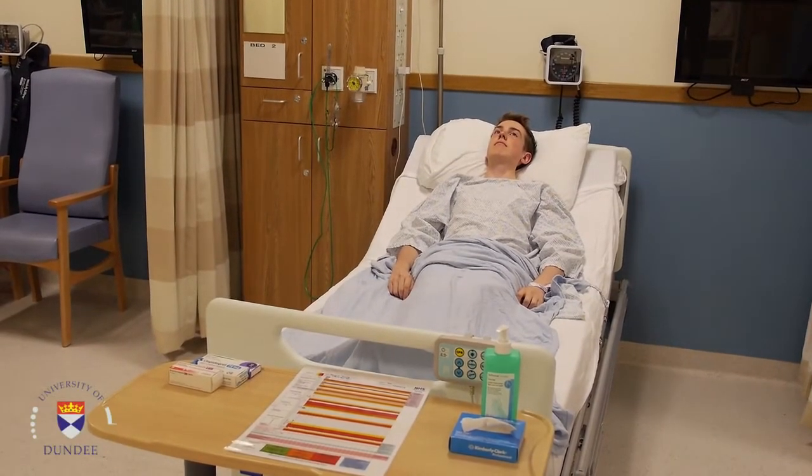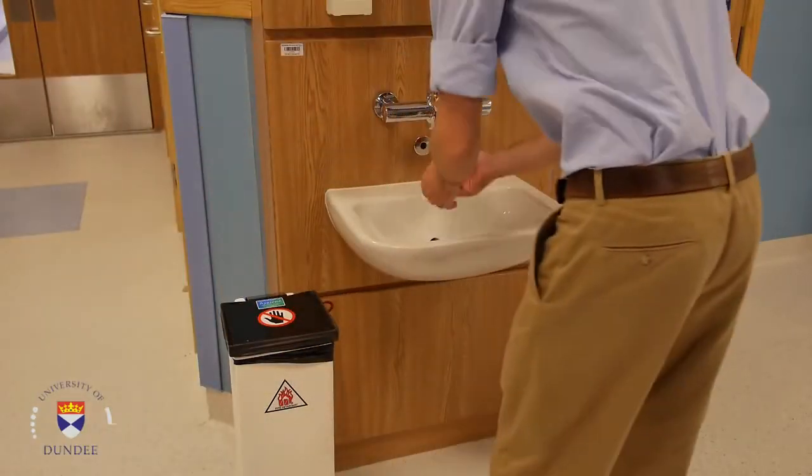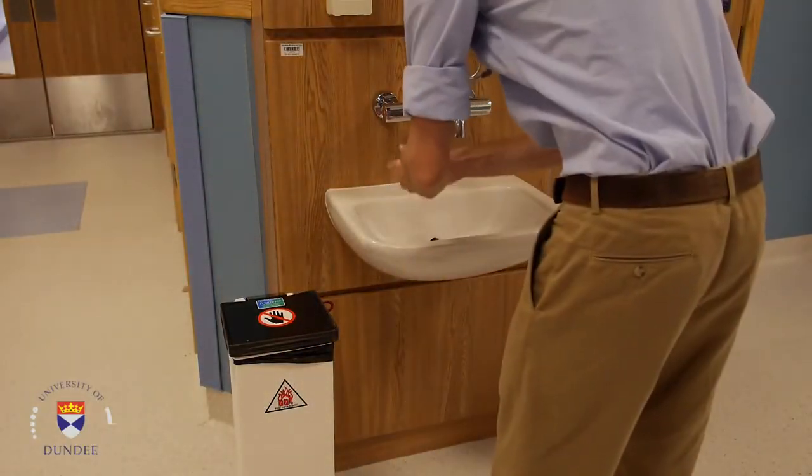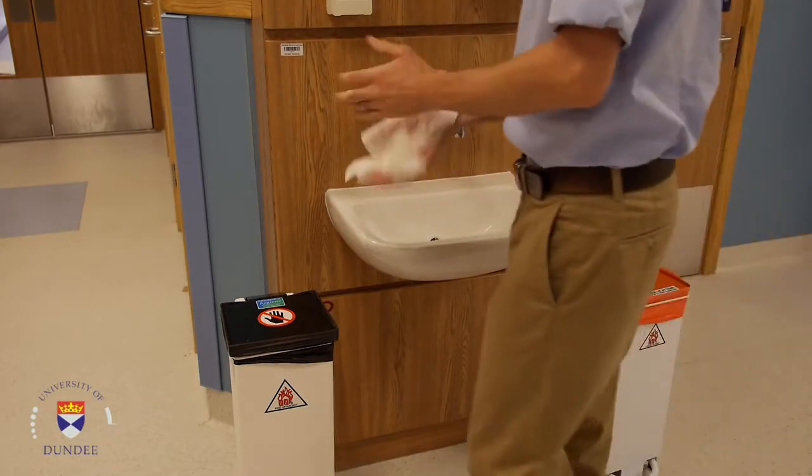Examination of the cardiovascular system. As with any patient interaction, to prevent cross-infection, the hands should be thoroughly washed and dried before coming into contact with the patient environment.